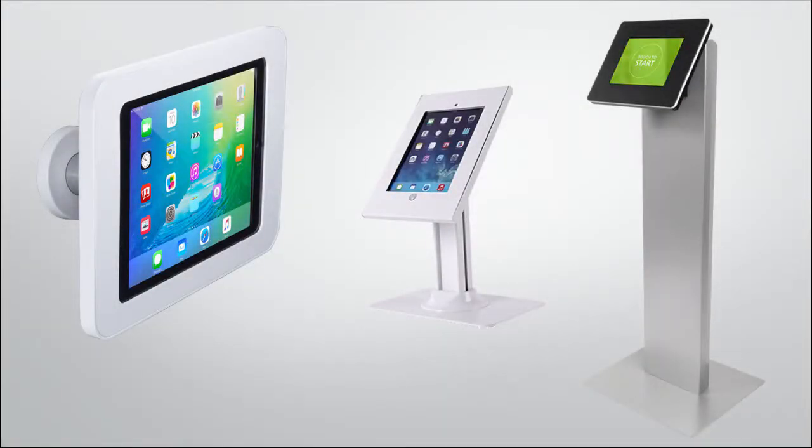We can put our tablet or iPad in a kiosk, which will cost a few dollars but will keep valuable equipment from going walkabout. Kiosks are not hard to find online.